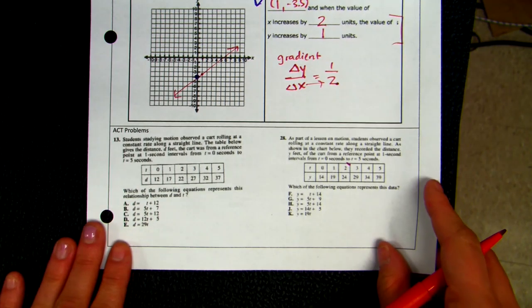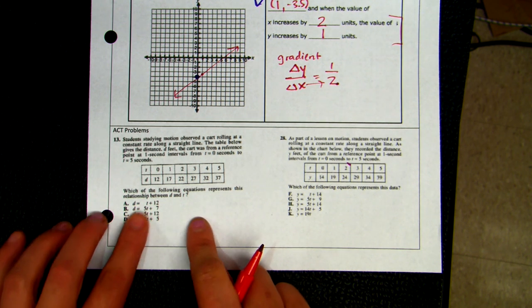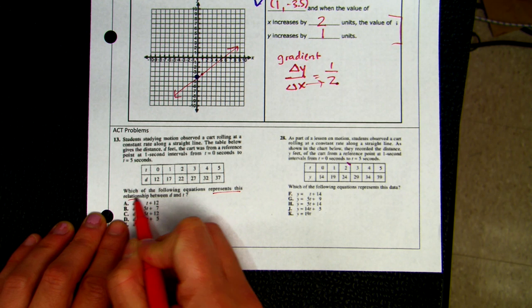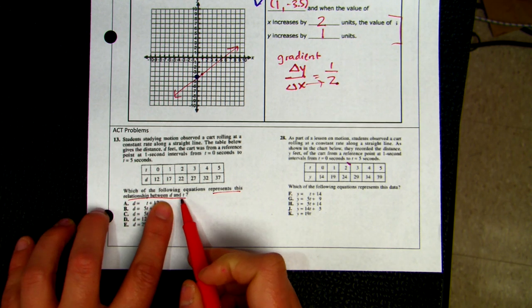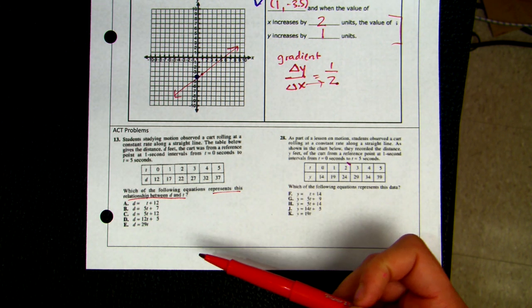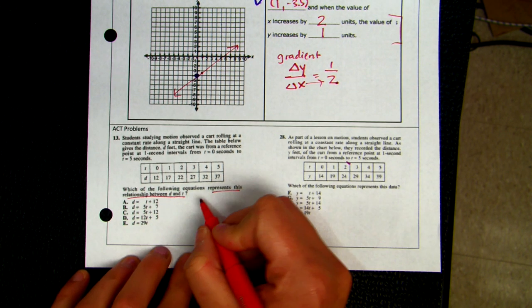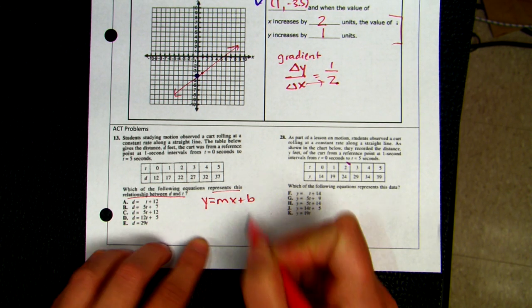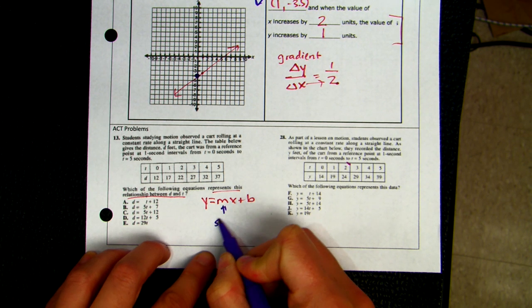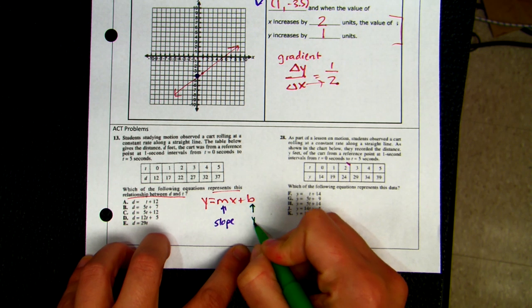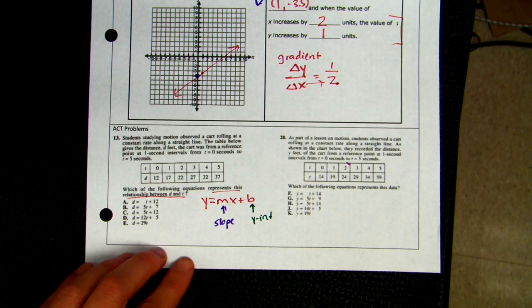We'll do one ACT problem together because all of these look pretty similar. Okay? So we're going to do this ACT problem down here. It says, which of the following equations represents this relationship between D and T? Now this is something we haven't done as much, going from a table of values to an equation. But remember, we know how to write equations in y equals mx plus b form, where m is the slope or the gradient, and b is the y-intercept, or where the function touches or crosses the y-axis.